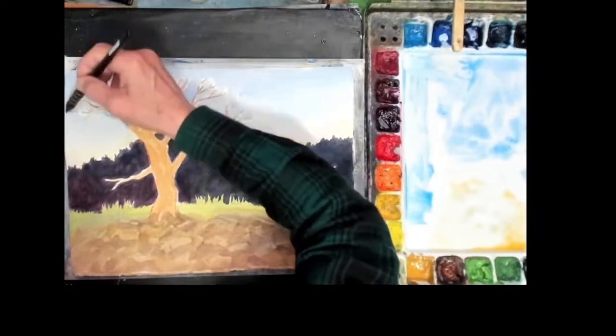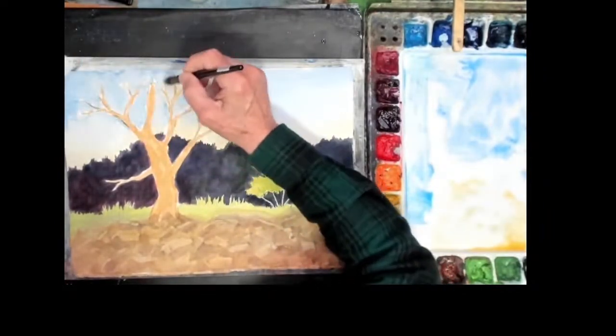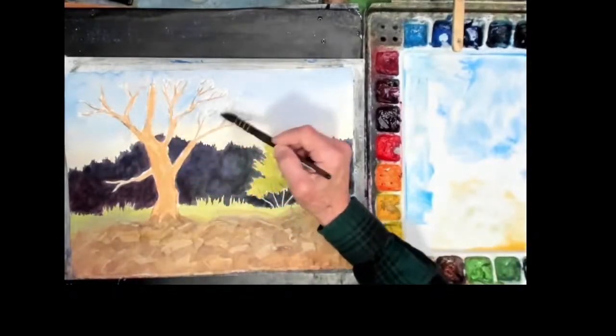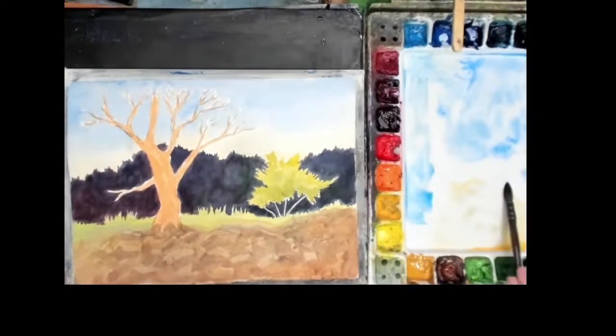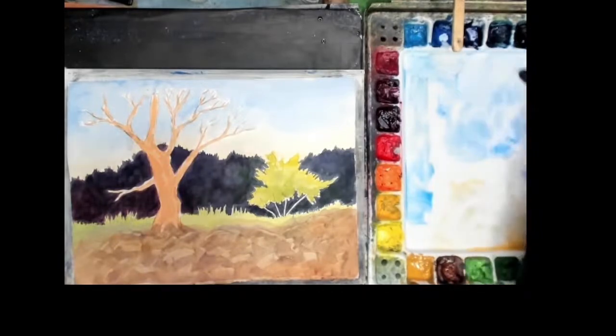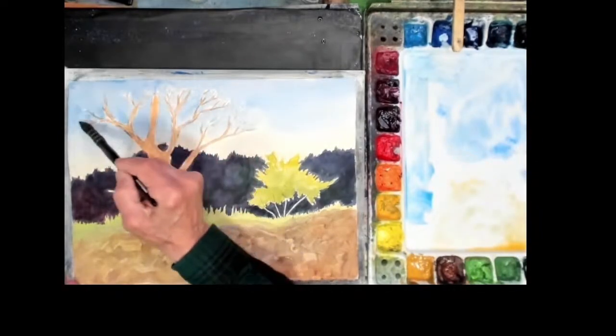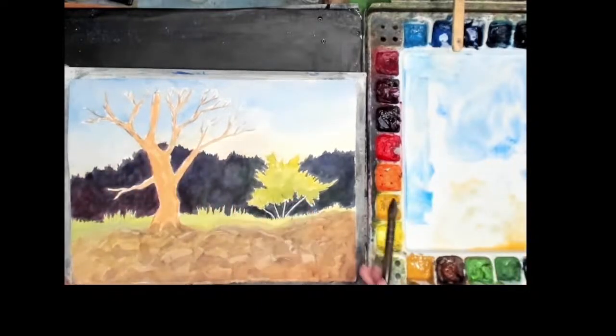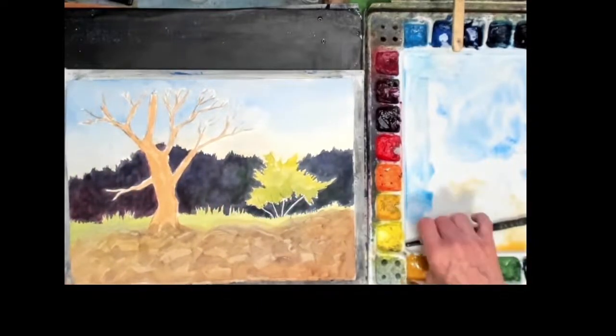Here now I'm adjusting that blue value now. The blue value I want to be darker than the value of that tree. So that's why I'm adding a little more value, a little more pigment there in the sky. And I go back and add a little bit more. I'm adjusting the value of that sky against that light tree trunk.